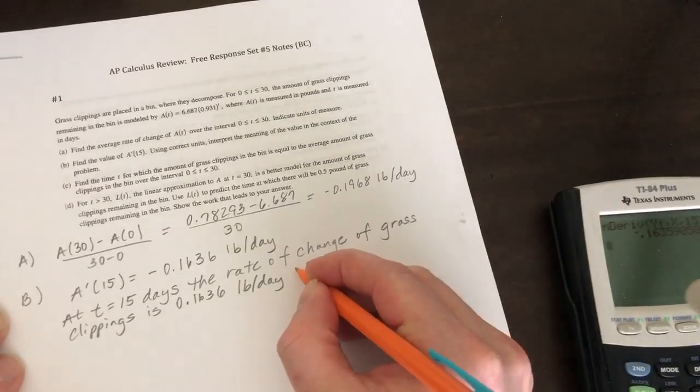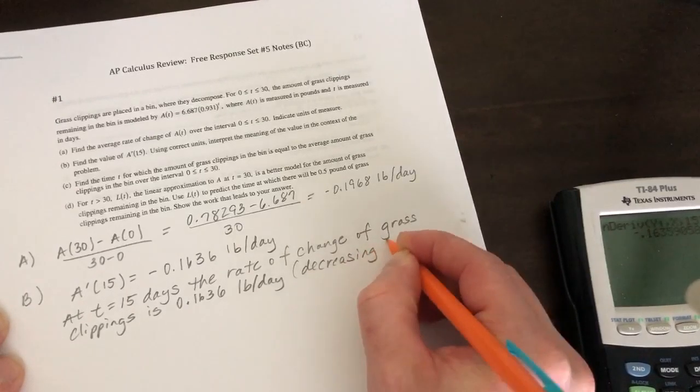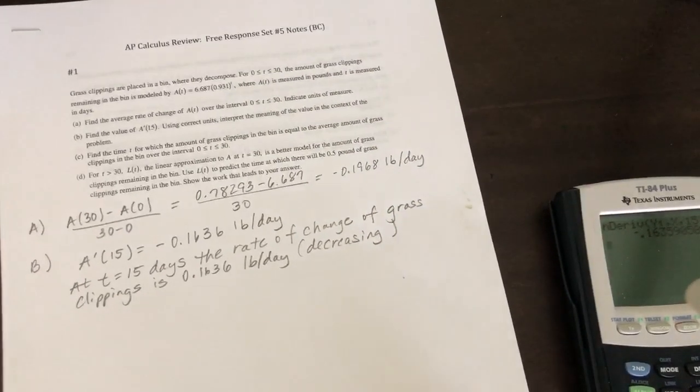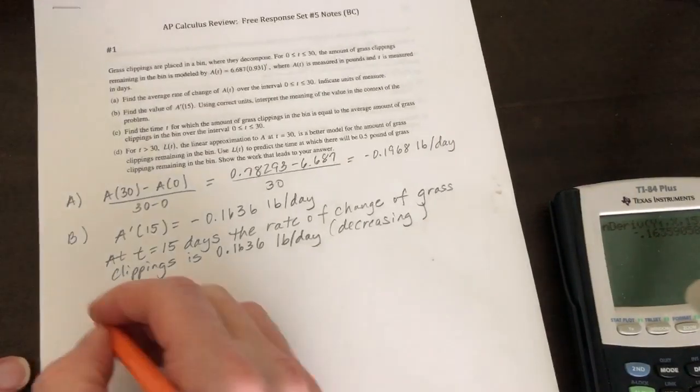And it's decreasing because it's negative. So at t is equal to 15 days, the amount of grass clippings in the bin is decreasing at a rate of 0.1636 pounds per day.